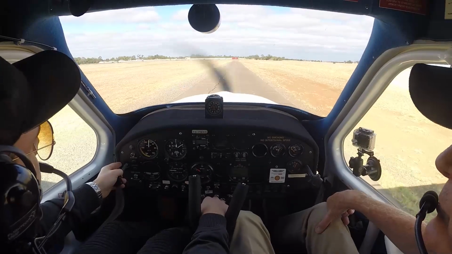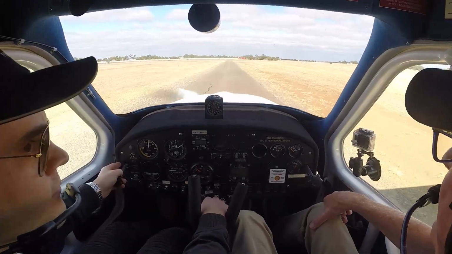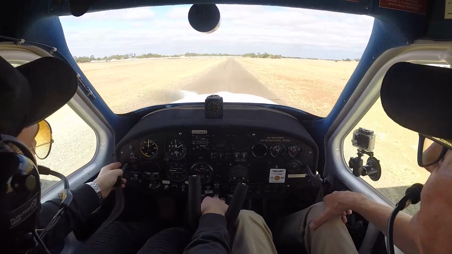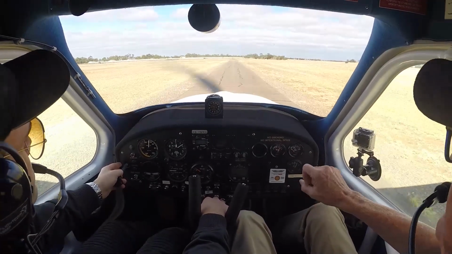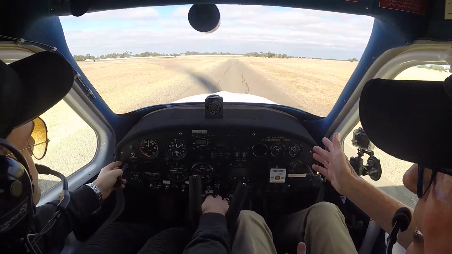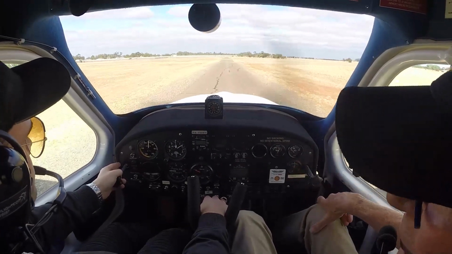Yeah, so short fields, which we'll do today, are very much about airspeed. You want as little airspeed as you possibly can to be safe. Too much, you're going to land long. Too little, you're going to land very short.